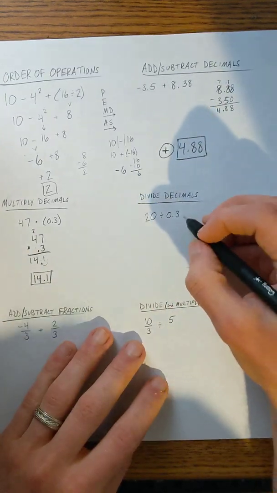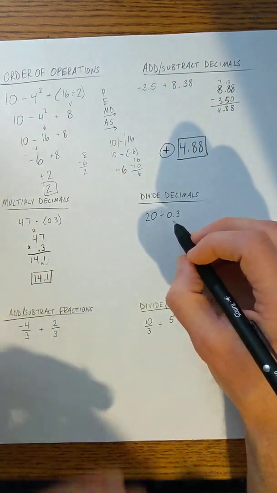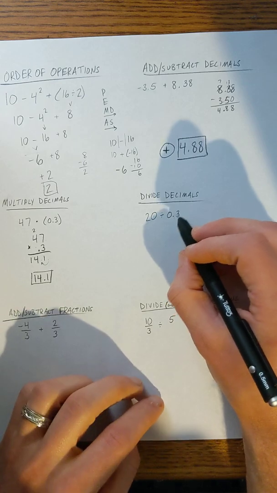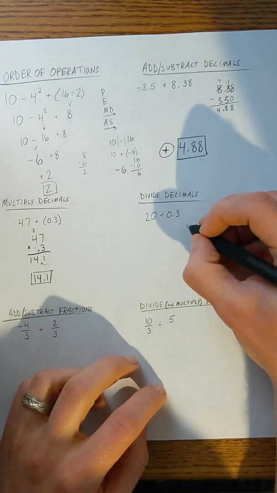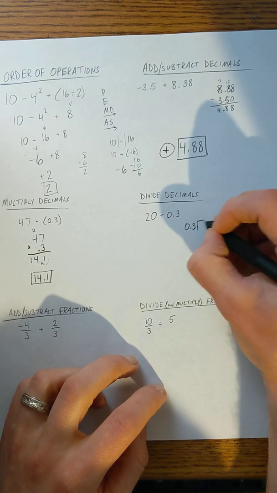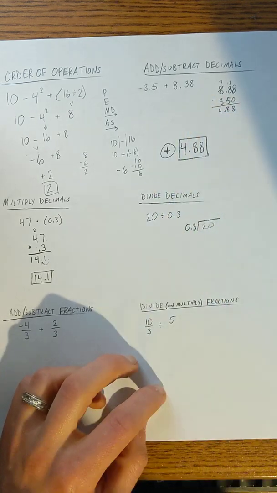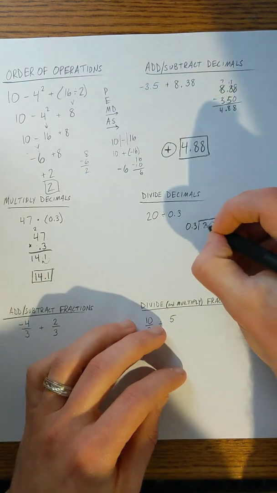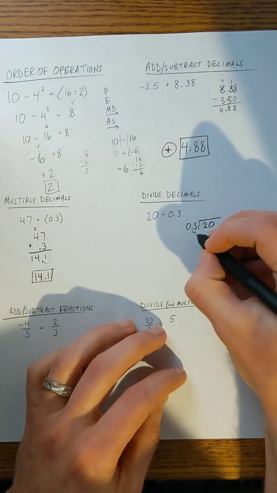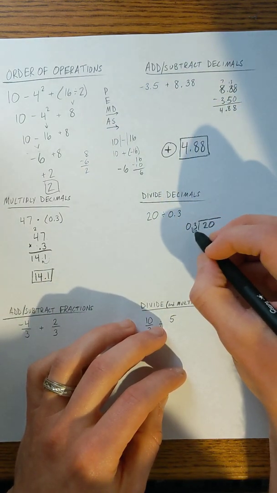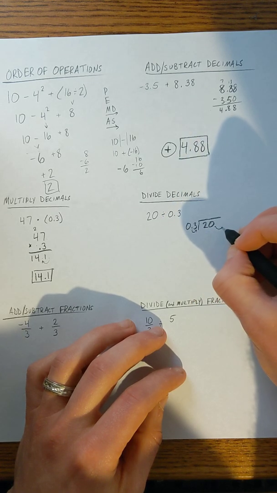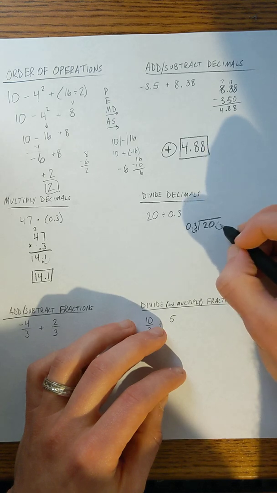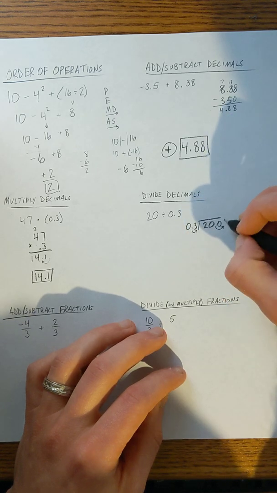On to dividing decimals. Okay, it is important that our divisor is a whole number when we divide. So I'm going to go ahead and write it inside our house first. We have 0.3 going into 20. Now we have to make sure that this is a whole number, so we're going to scoot that decimal place over. Multiplying by 10, we can't just do it here, we also have to do it here. Okay, so that decimal scoots over. Because there was nothing left here, we're going to write a 0. And the decimal is going to scoot up in our quotient.